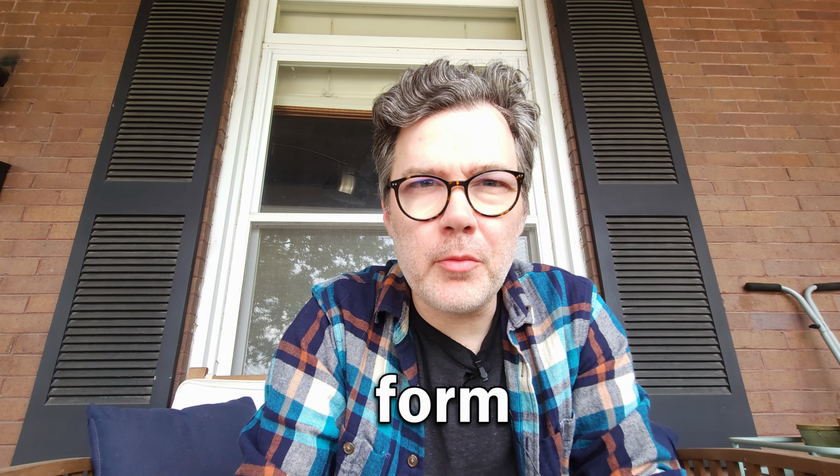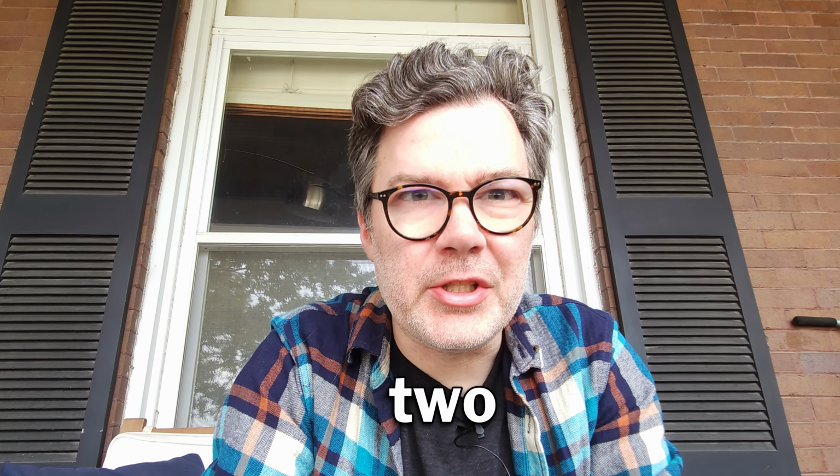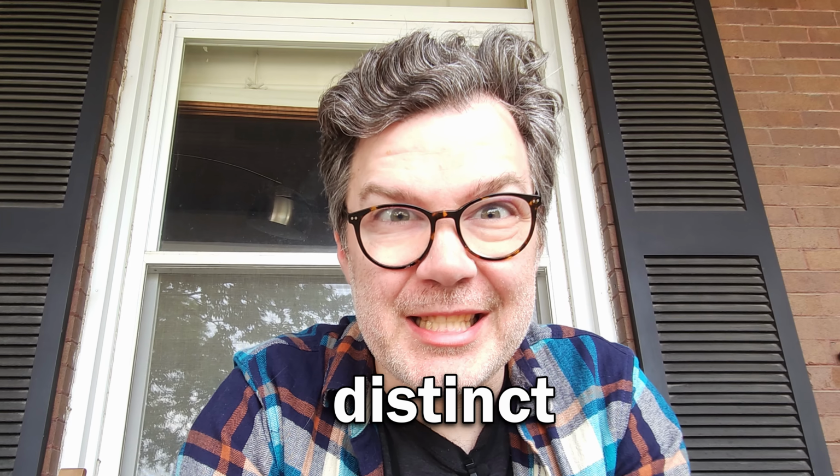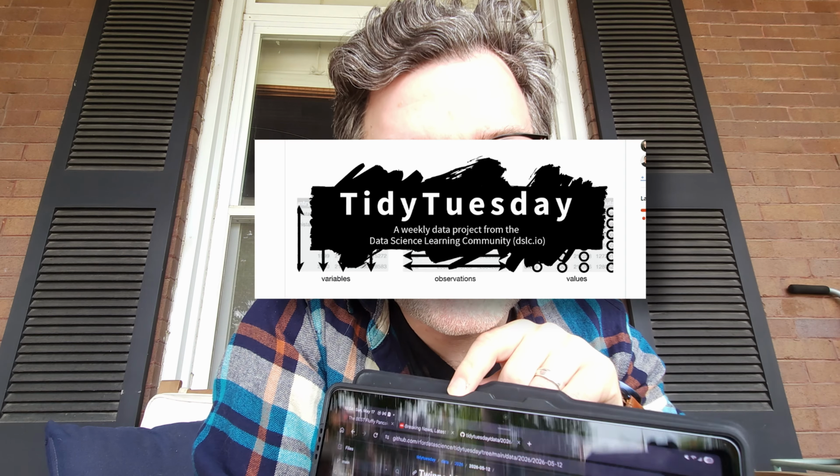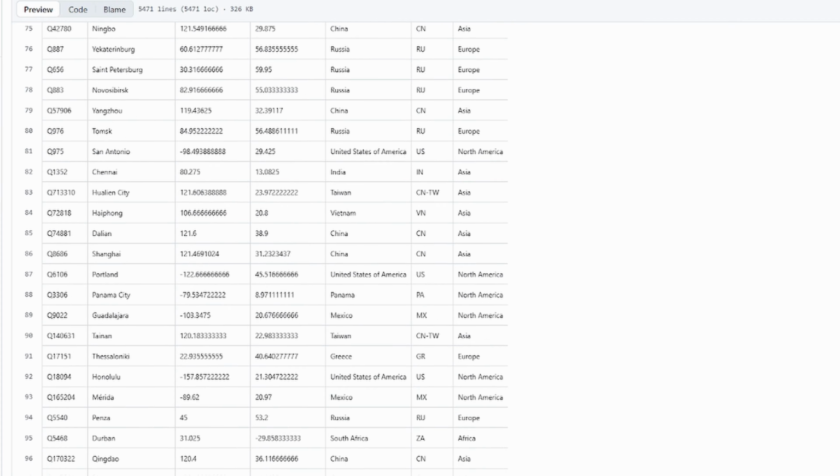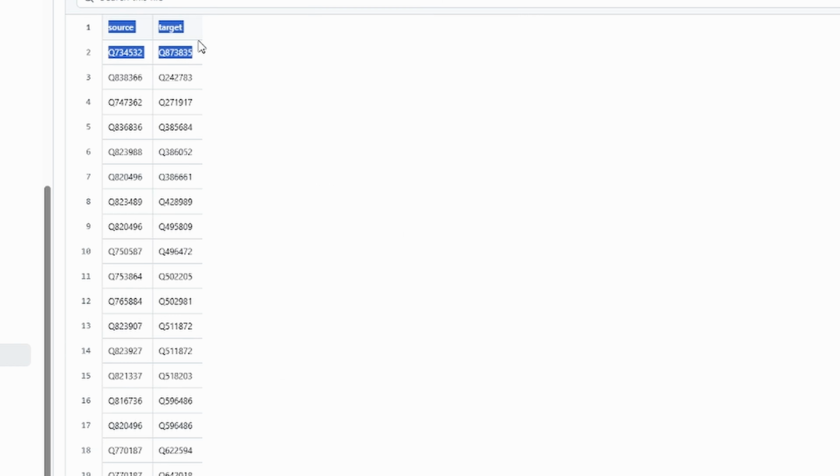So twinned towns or sister cities are a form of legal or social agreement between two geographically or politically distinct localities. Now, I didn't memorize that. It's right from the TidyTuesday GitHub repo. Right off the bat, we know that this data set is huge. It's going to be all the cities and all the localities in the world.